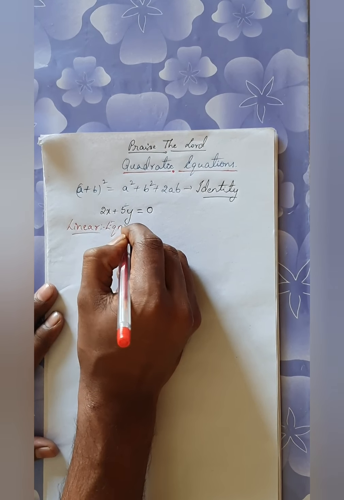To solve a linear equation in one variable, one equation is enough. Let me take an example. I have 2x plus 4 equals 0. This is a linear equation in one variable. How do I solve it? I take 2x is equal to, bringing 4 to the right hand side, minus 4. Therefore x will be minus 4 by 2, which is nothing but minus 2. So it is easy to solve a linear equation in one variable with just one equation.